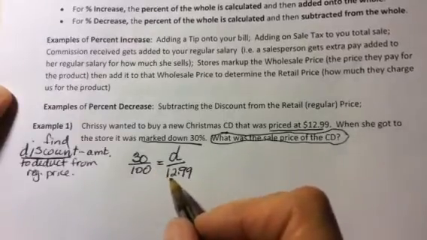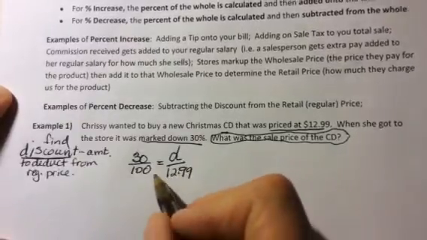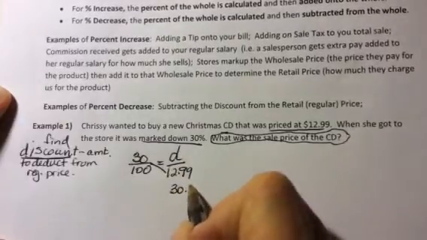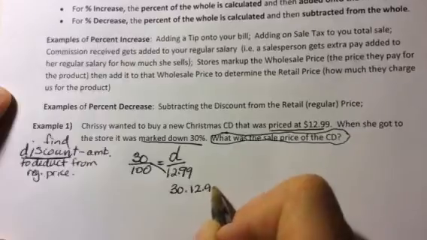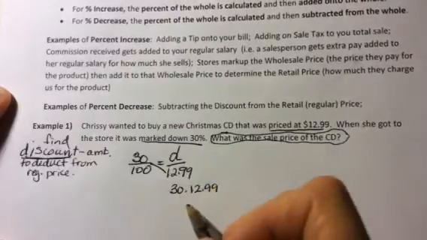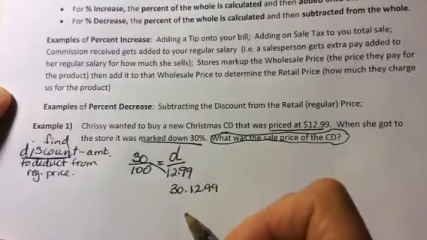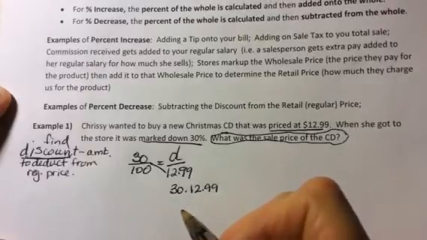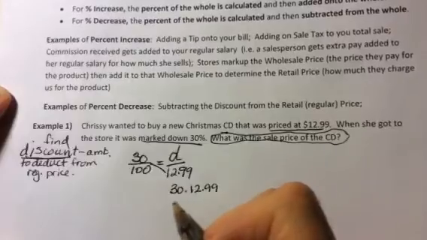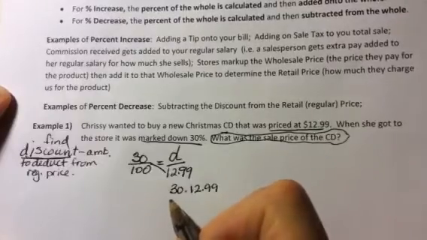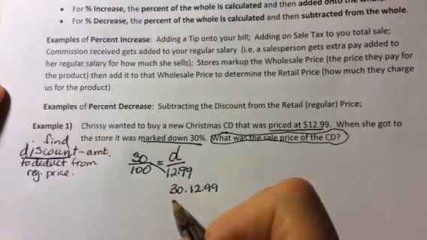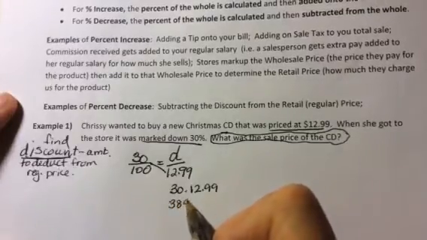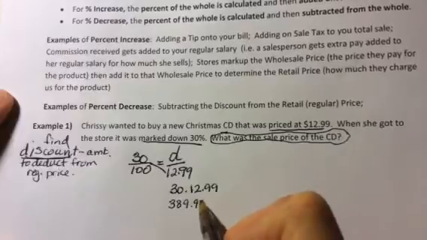Okay, so here's what we're finding, the discount, and then we're going to find the sale price. So when we cross multiply, we're going to do 30 times $12.99. And if we did 30 times 13, that would be 390. So this will be 389.99.